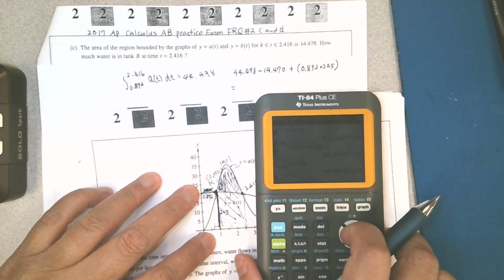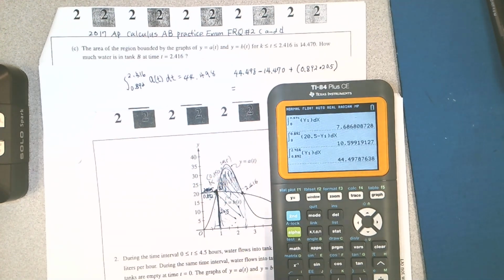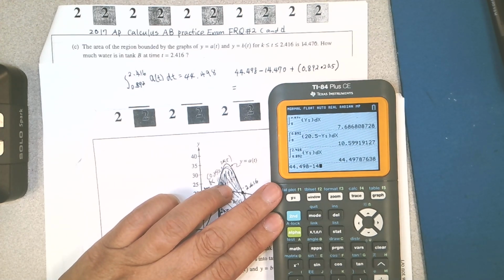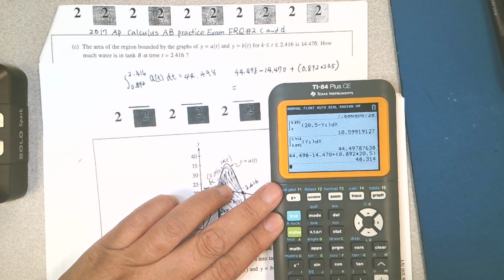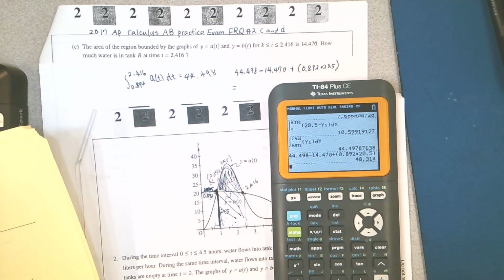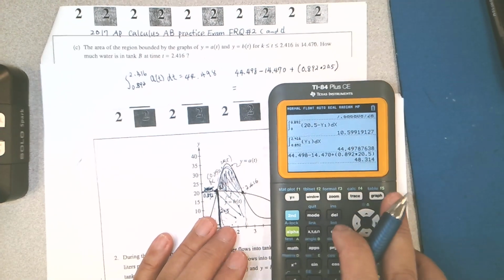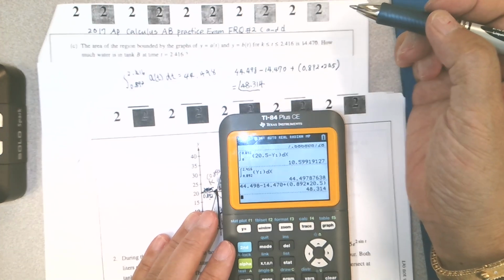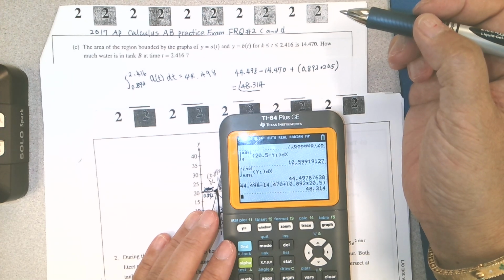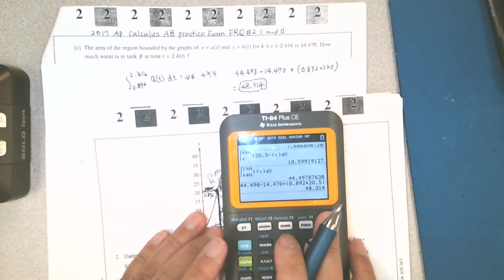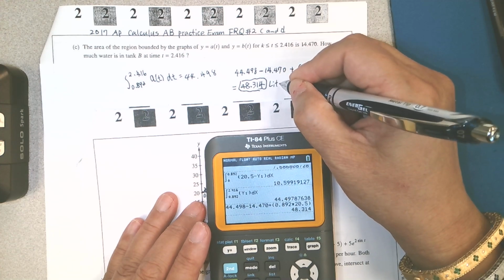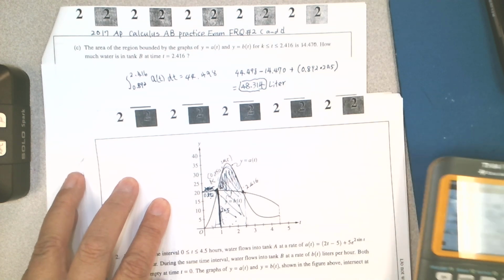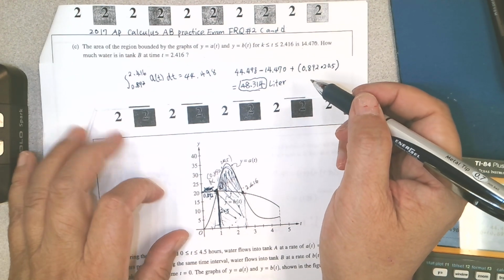Okay, so use the calculator again. And I have 48.314. That is the answer, but we need to put in a unit. They do have a unit, liters.